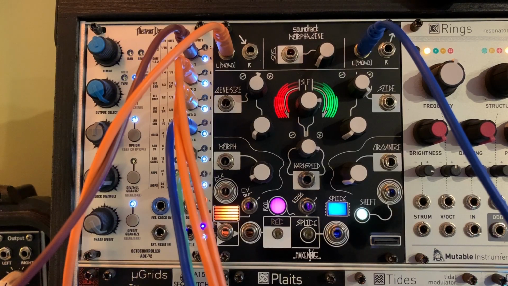Hey everyone, if you're like me, you love your Morphagene. Also, if you're like me, you have problems remembering the button combinations. That was an issue for me for a while, until one day I made a spreadsheet of the buttons and their functions, and I noticed some things, and from that information, I derived some mnemonic devices that help me remember Morphagene button combos. So here it is.